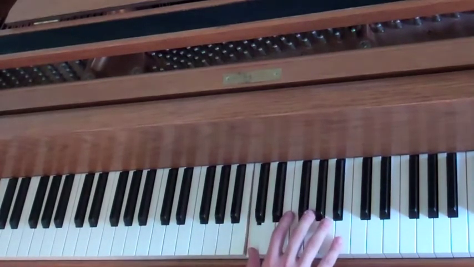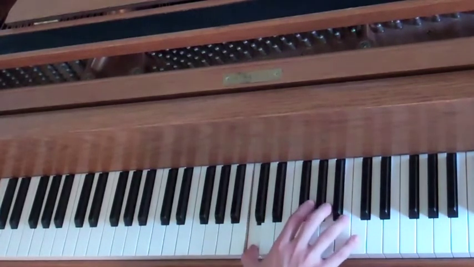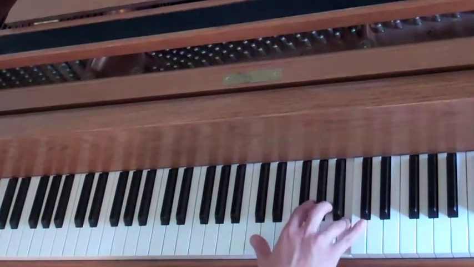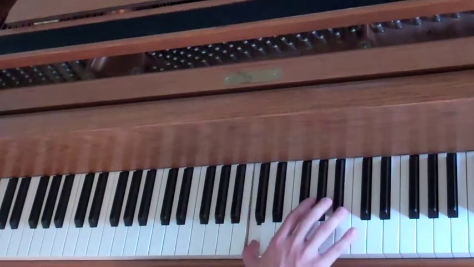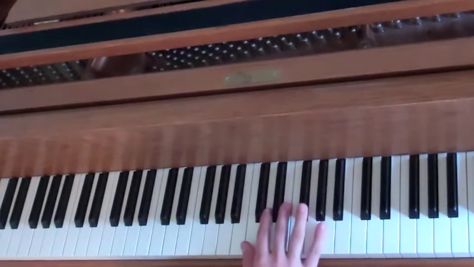From C to A is a major sixth. From C to B is a major seventh. And then we have C to C, which is a perfect octave. But what about the black keys?